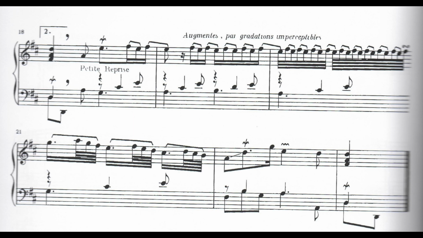Couperin tried to make an imitation of the song of a bird, and this is very interesting. It starts normally with mordente, and then two notes tied.